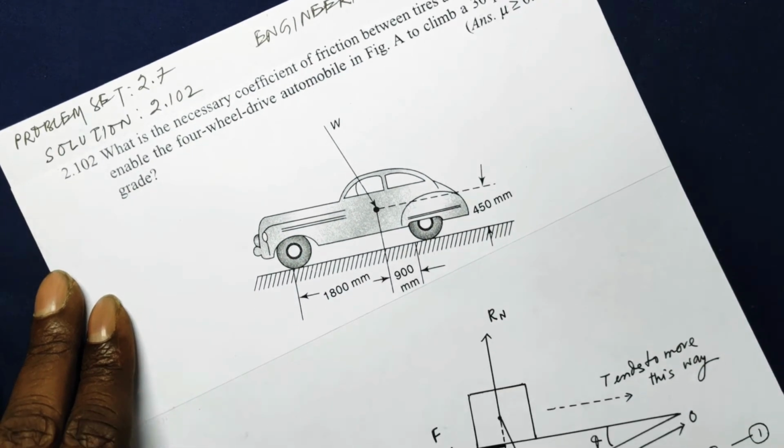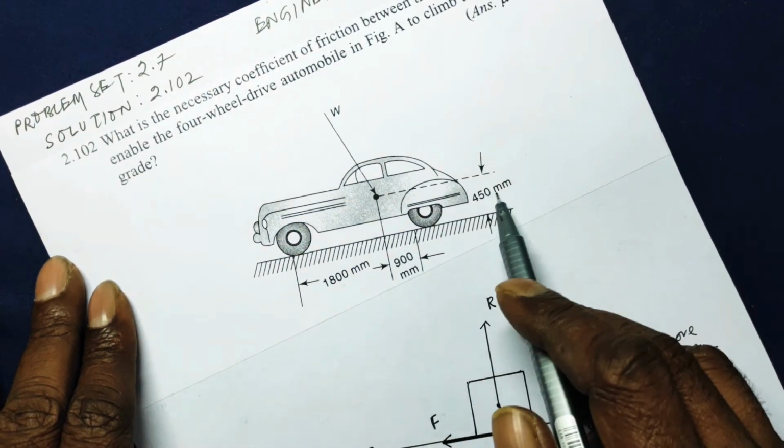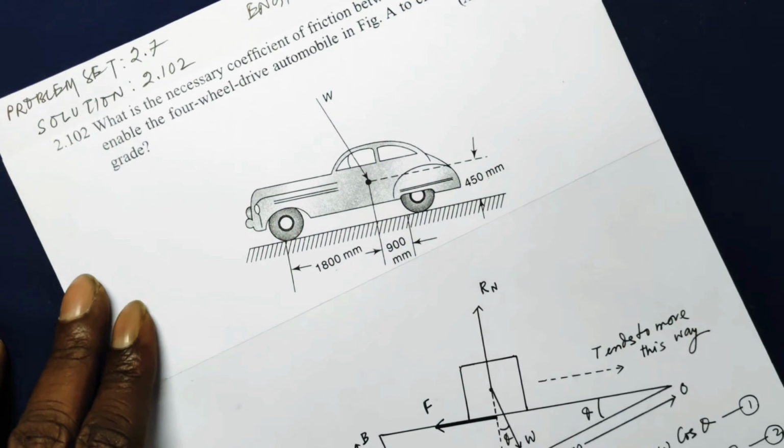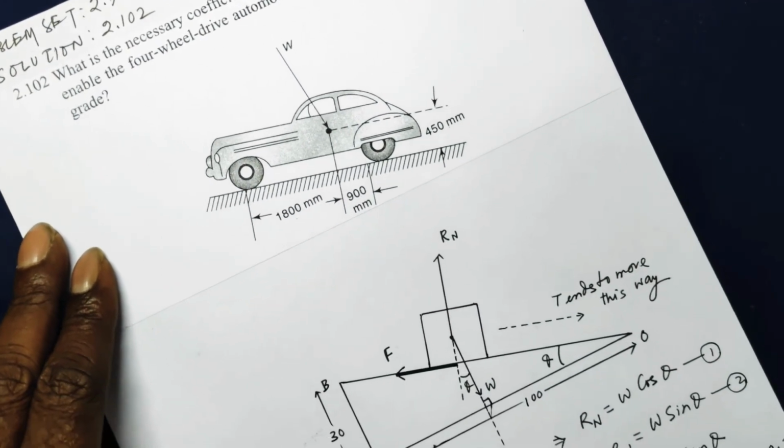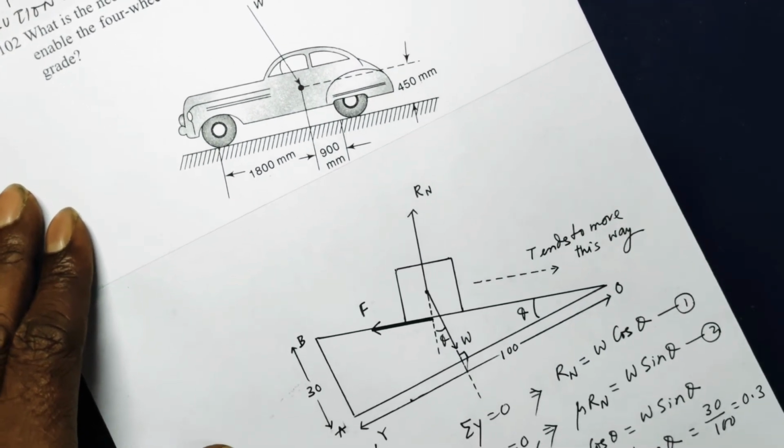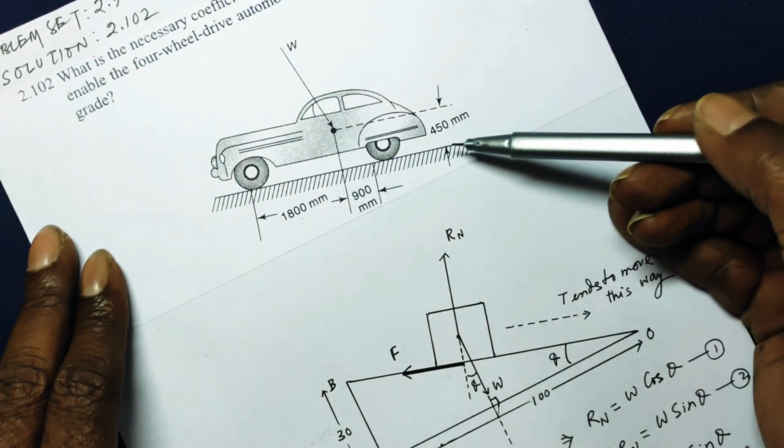Now, all these things here are in fact immaterial. So what is a 30% grade? If you look at the car, it is trying to move up an inclined plane.